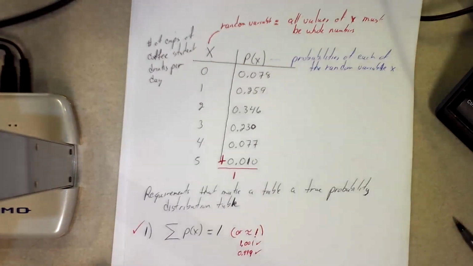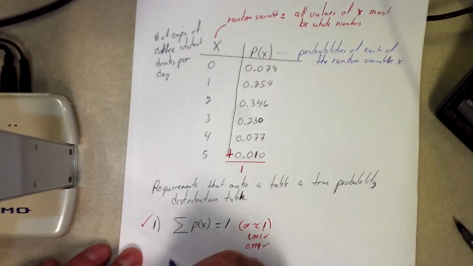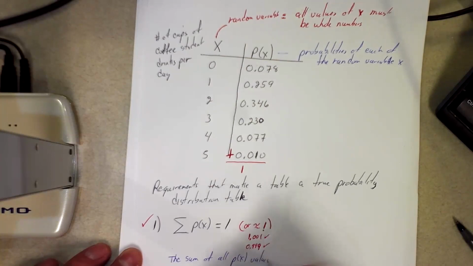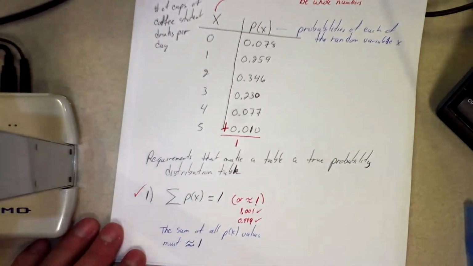Ching. So to summarize, requirement number 1, the sum of all P of X values must be approximately equal, there's my little squiggles, to 1. That's requirement number 1.